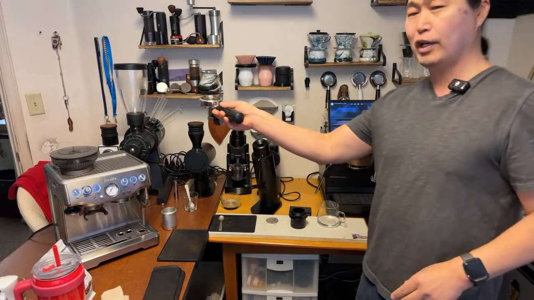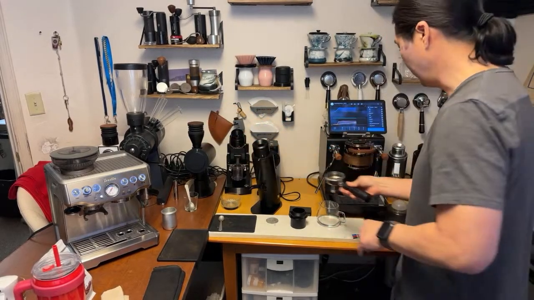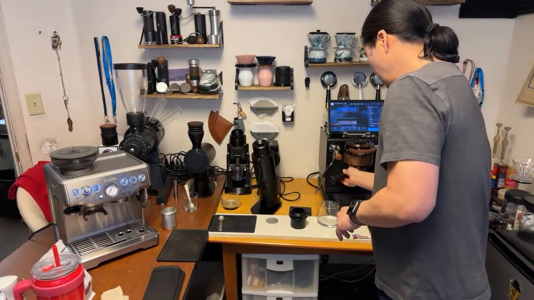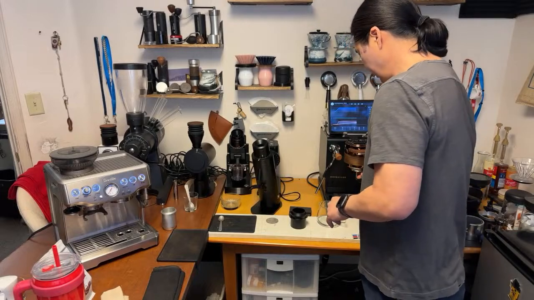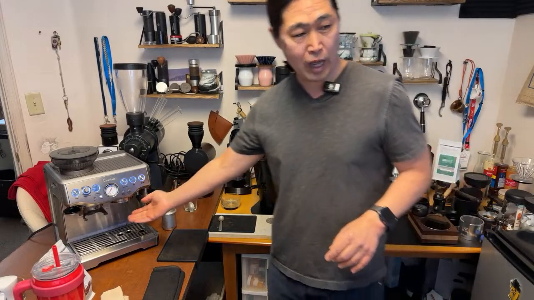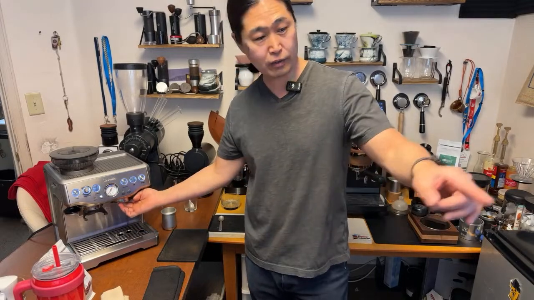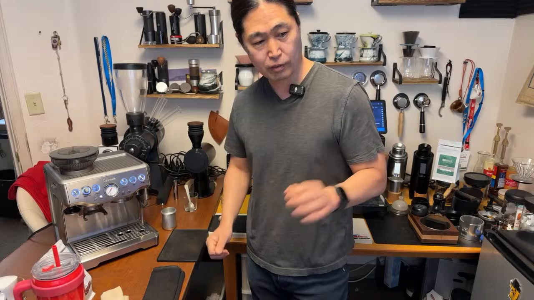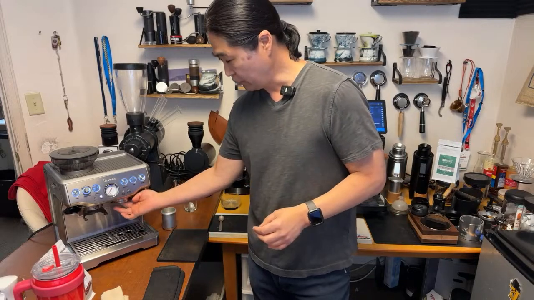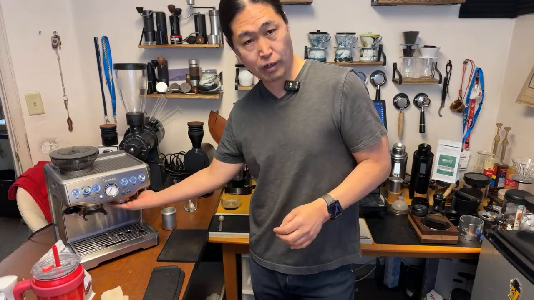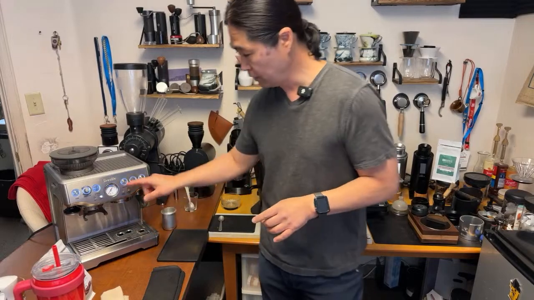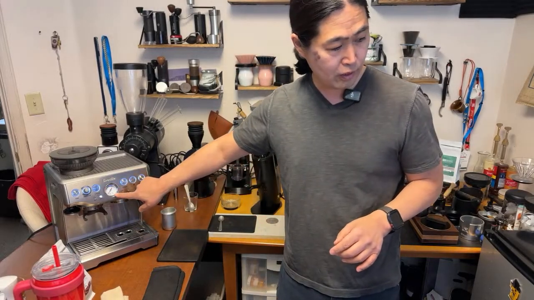So I have a pressure gauge here and I'm going to measure. Watch this. Right now I have nothing, so I have no resistance. Can you see it?